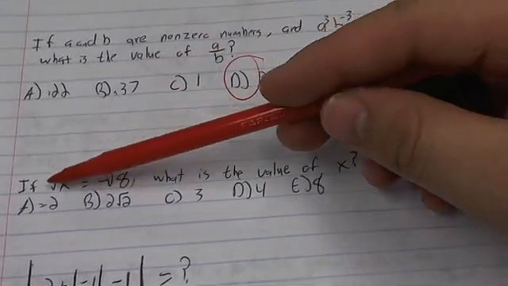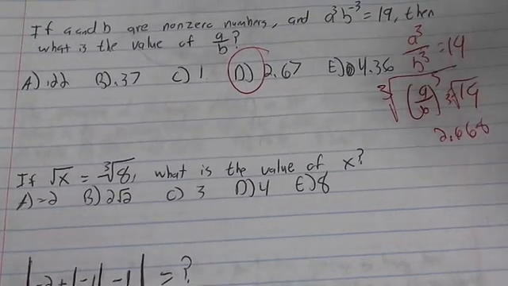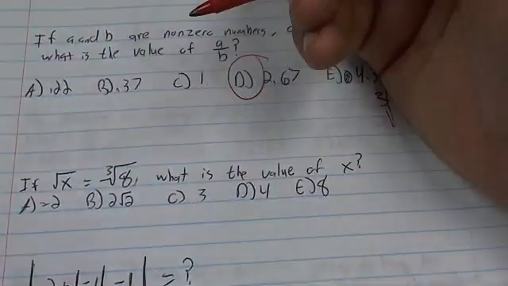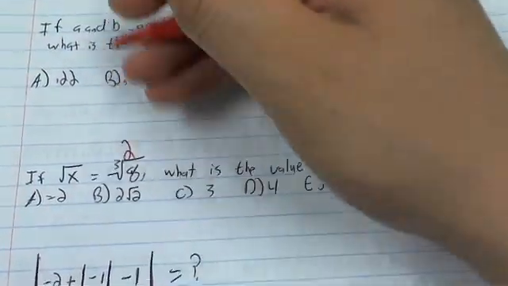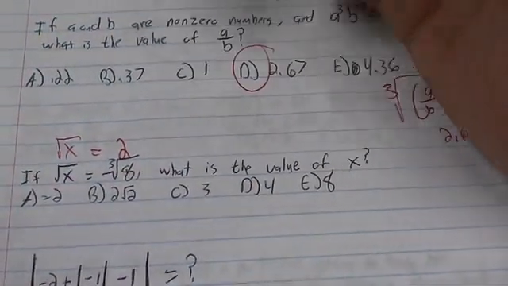Number 2. If the square root of x is equal to the cube root of 8, what is the value of x? So first, let's simplify this. The cube root of 8 is 2. You should know that by now. If you don't, you can always plug it into your calculator. But you should know it's 2.